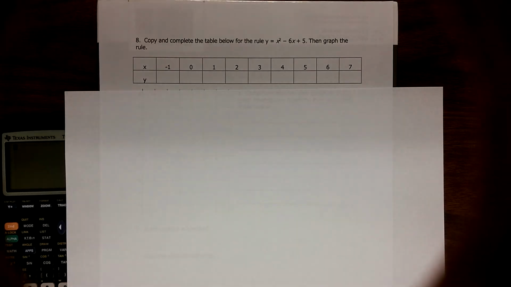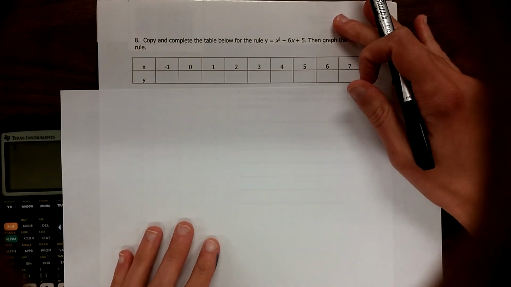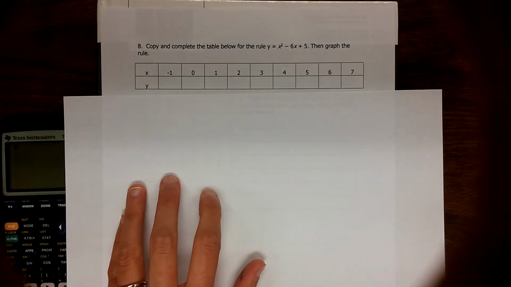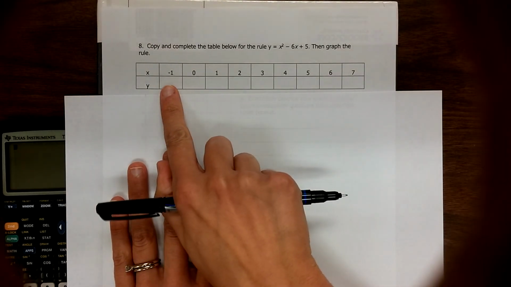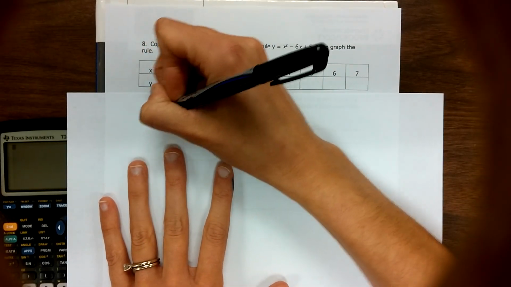So for number 8, the first thing we need to do is fill in the table. So we have x values, and we just need to plug each of those in for x in the equation to get the outputs that go with them. So I'll show you with this first one. Our first x value is -1. We're going to plug it in for the x's in the equation.